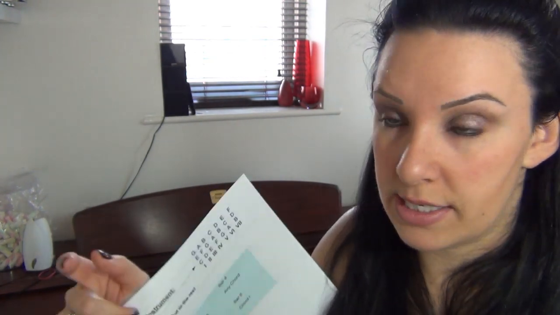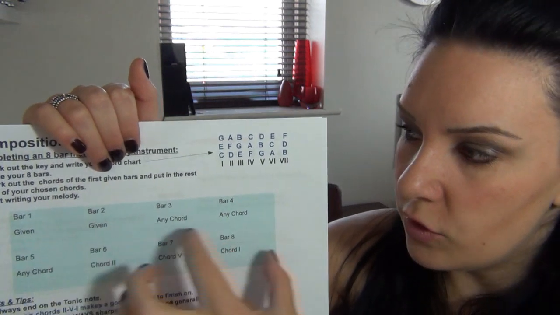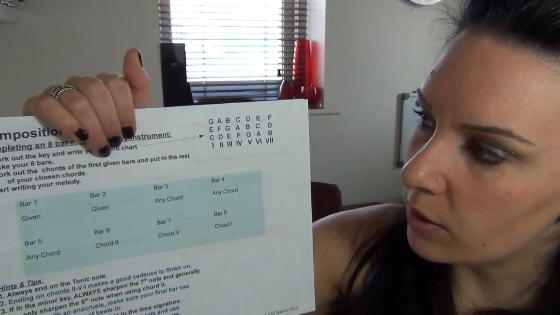That normally works out to be near enough, depending on how big your note writing is. But make your 8 bars. Don't forget to do a double bar line at the end to signify that it's ended. So divide the page into your 8 bars. That way you can see, you've got almost like a chart, you can see what you're working with.